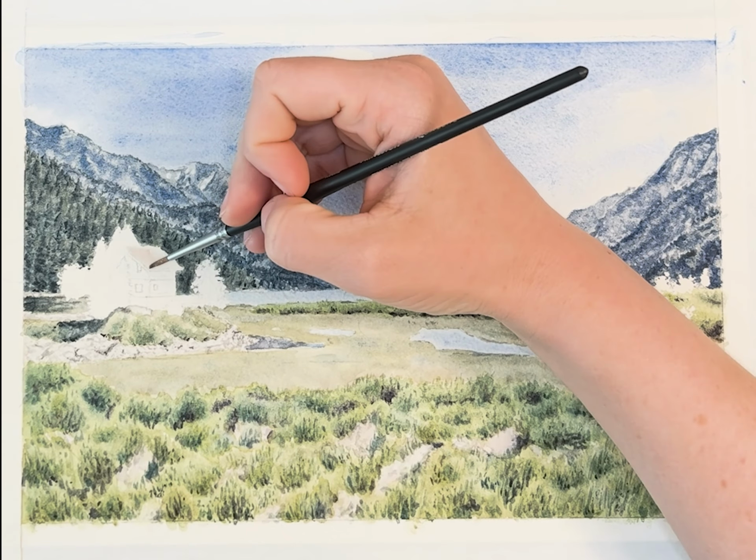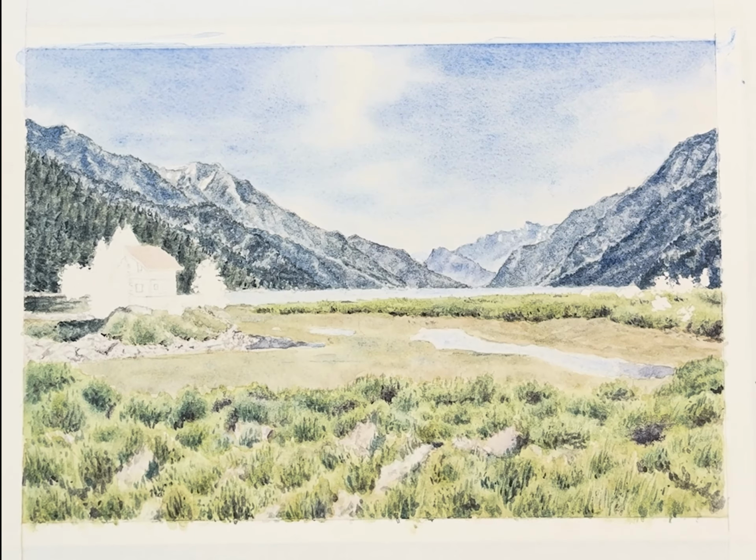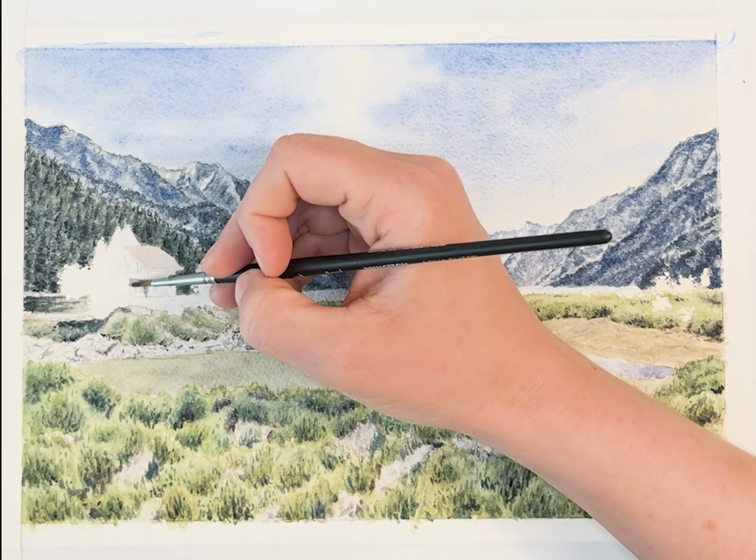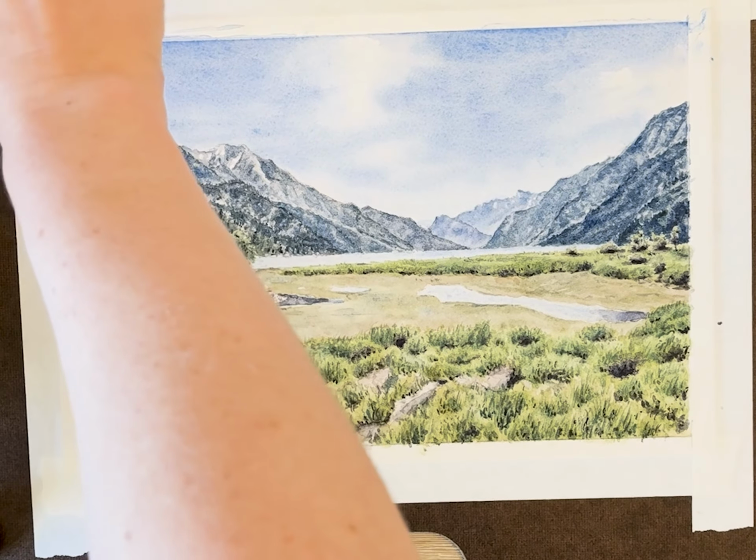Then I'm going to remove the masking fluid and work on the house and nearby trees, working from lightest to darkest in value. And that's how I approach this painting.